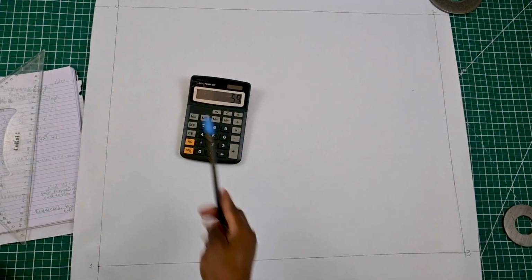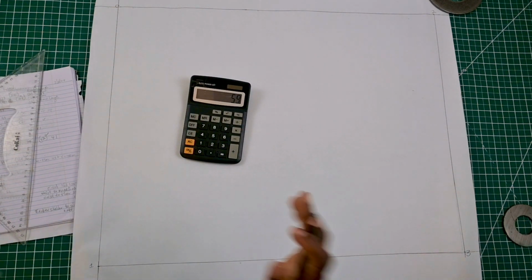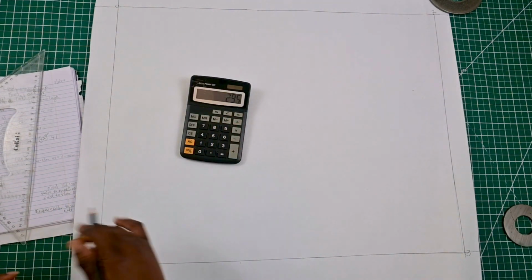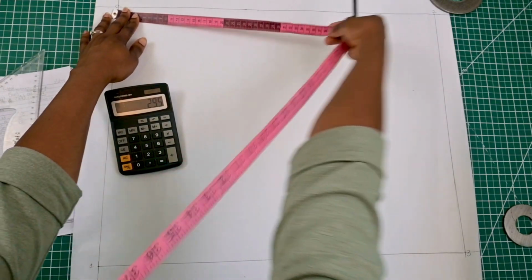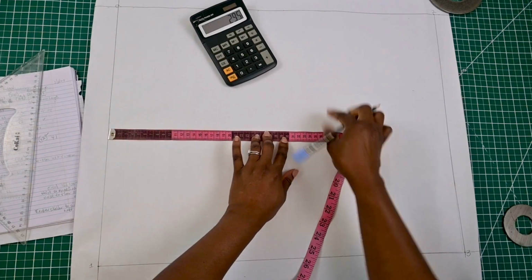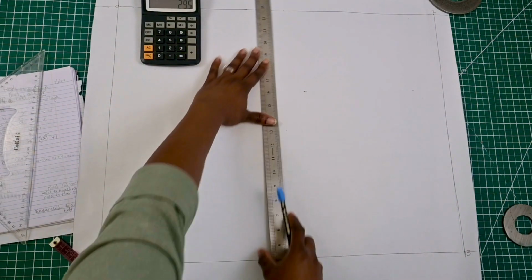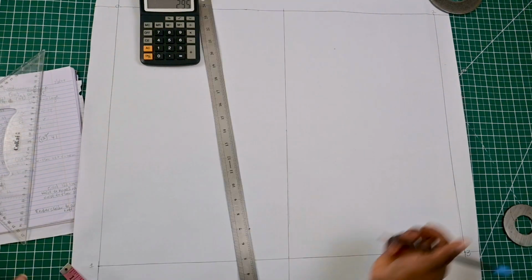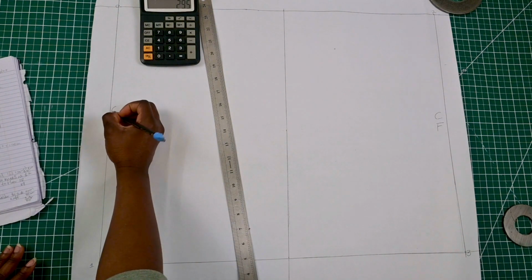The next thing we're going to do now is to measure 0 to 2 and 1 to 3, then divide it by 2. So you know when we drew out we had 59, so I'm going to say 59 divided by 2 is going to give me 29.5. So I am going to mark 29.5 here. I'll also mark it here just because we're trying to get a straight line. Then we're going to connect it like this. So this is going to be our center front and this is going to be our center back.